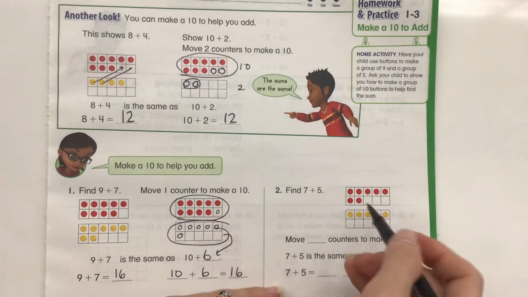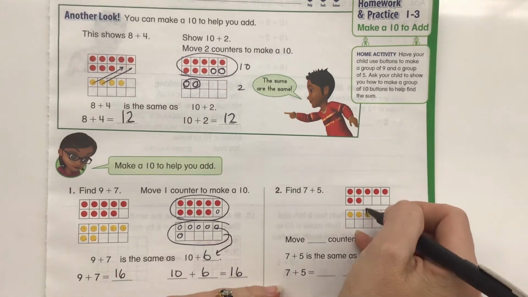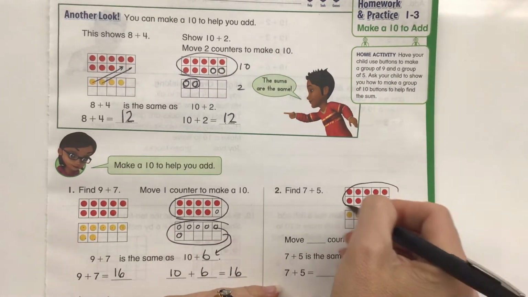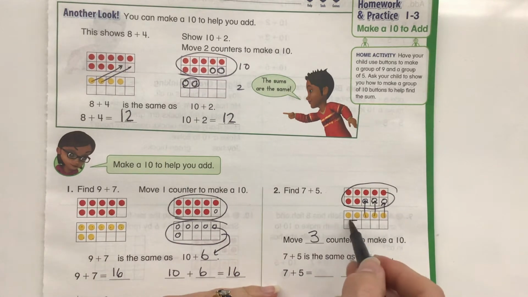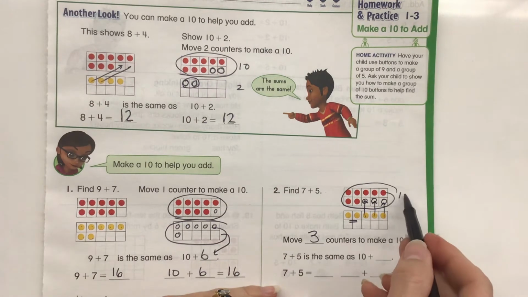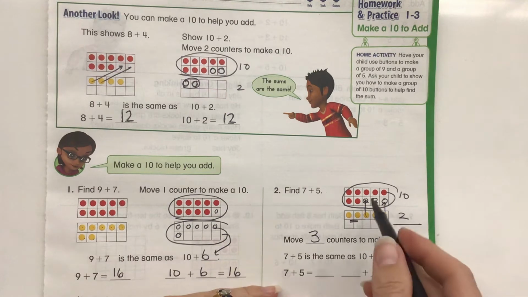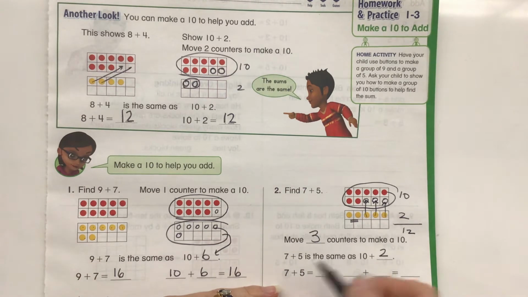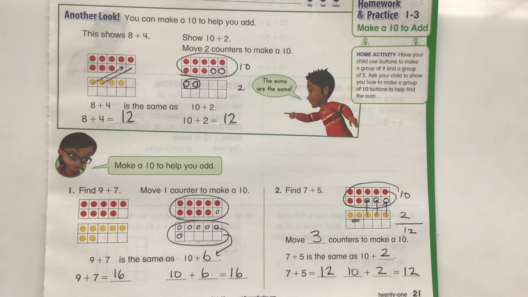All right, 7 plus 5. So we have 7 red, 5 yellow. We are going to try and make a 10. So what I'm going to do is I'm just going to move 1, 2, 3 counters here to make a 10. So I move 3 counters to make a 10, and I have 2 left over. So this is 10 plus 2 left over. 10 plus 2 is 12. So 7 plus 5 is the same as 10 plus 2. So 7 plus 5 equals 12, and 10 plus 2 also equals 12.